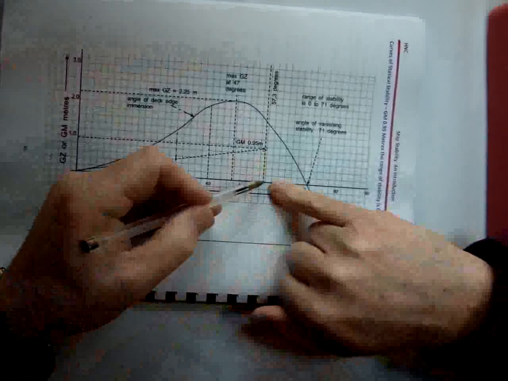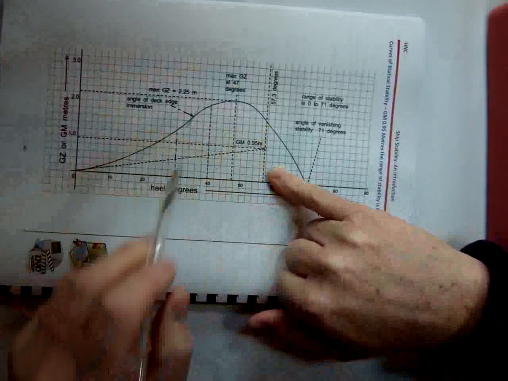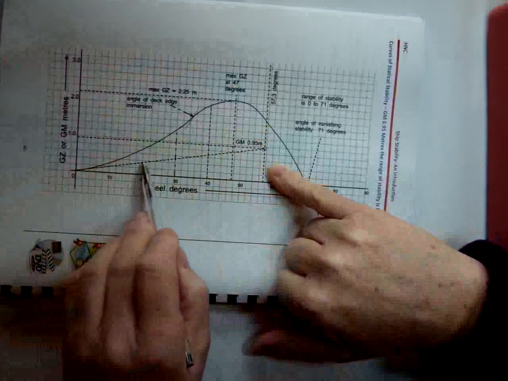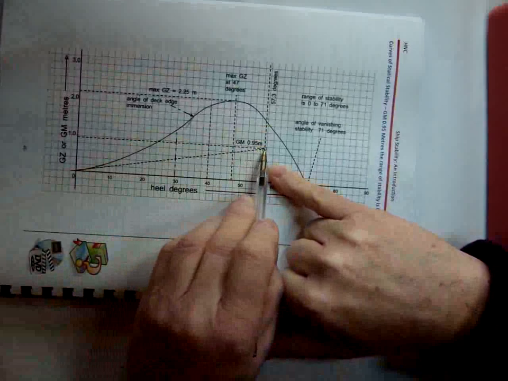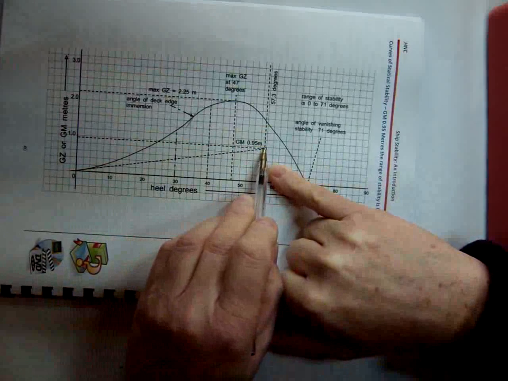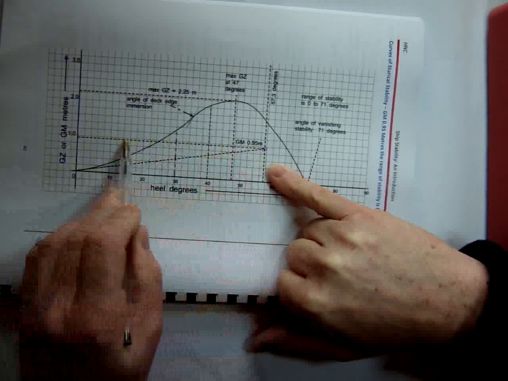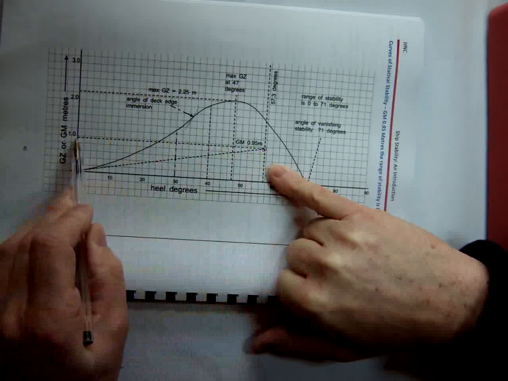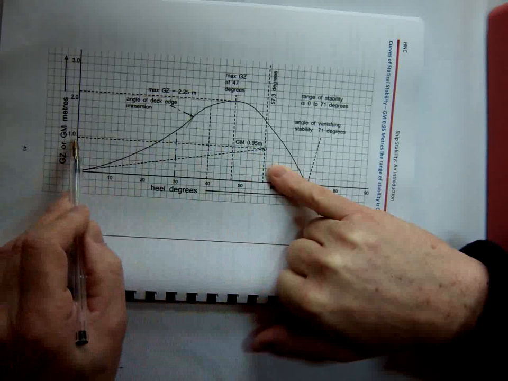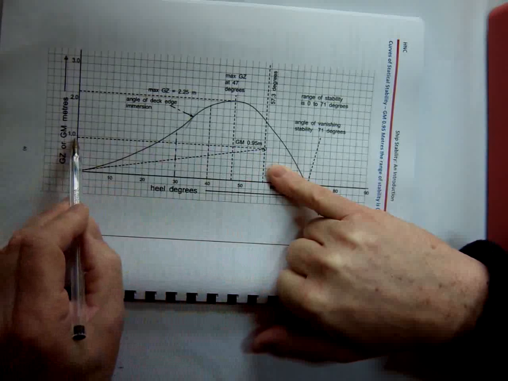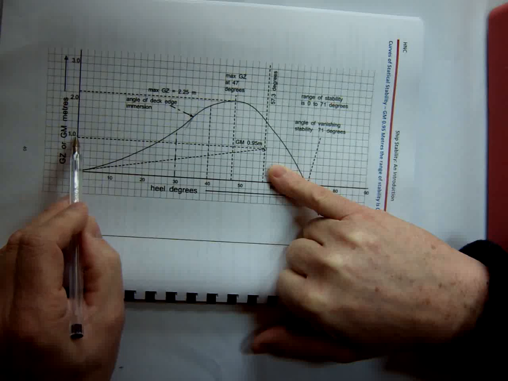So I've drawn 57.3 degrees vertically upwards, and I've drawn this tangent, and it's gone along to where it cuts that curve there. And at that point, I draw a line straight across, and that will be our GM of the vessel. So the vessel's GM, metacentric height, in this instance is going to be 0.99.